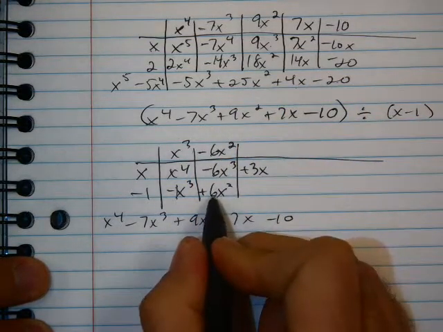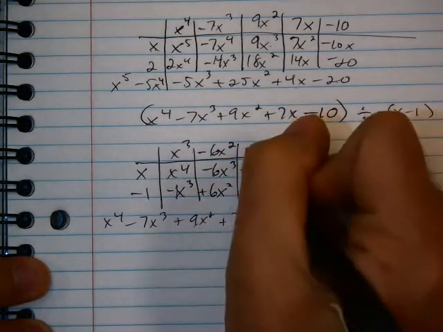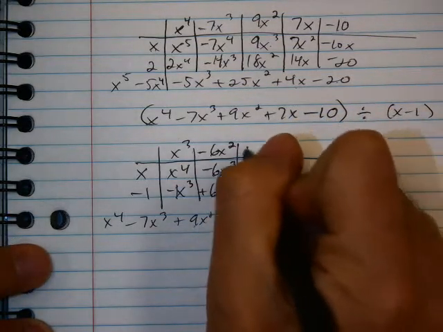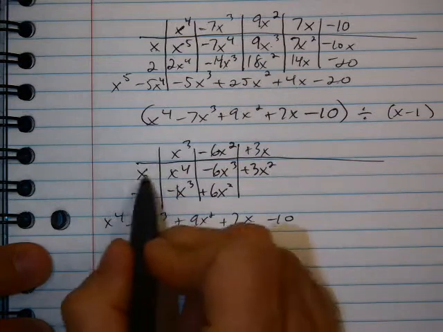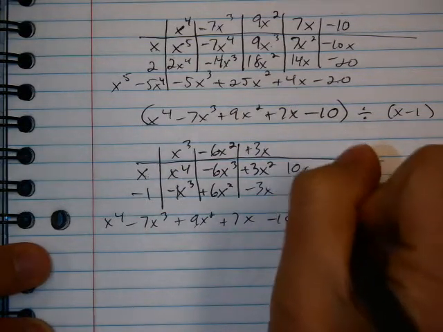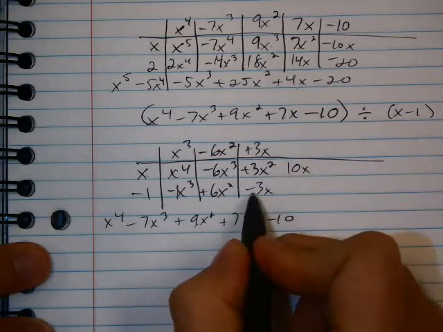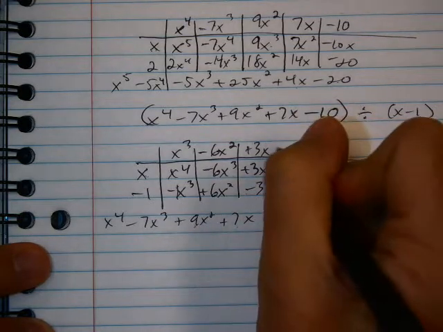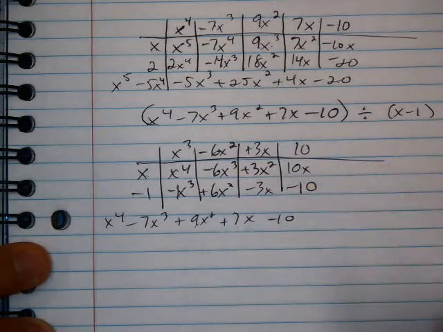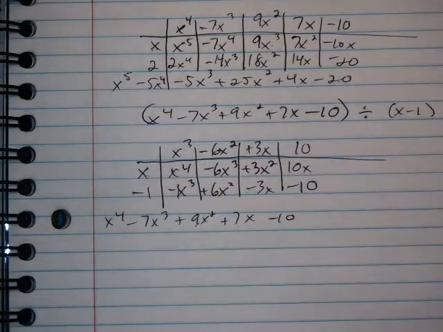because that will add up with 6 to make the 9x squared, positive 3x up top here times x to give us 3x squared, negative 3x, 10x, because that will subtract 3 to get 7, positive 10 up here times negative 1 is negative 10. That matches, and that's good so far.